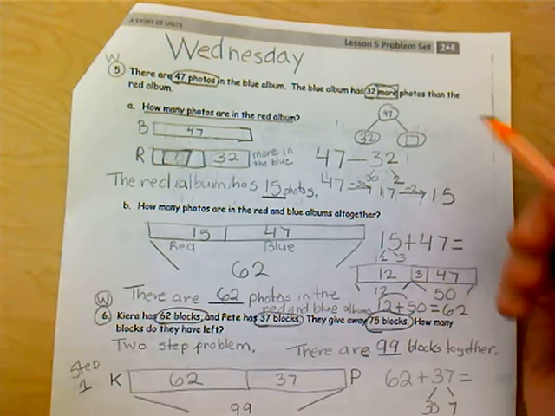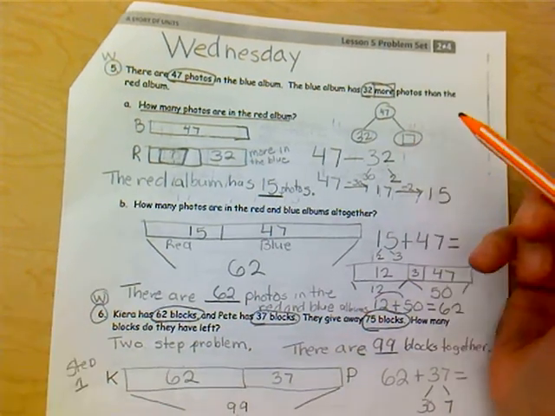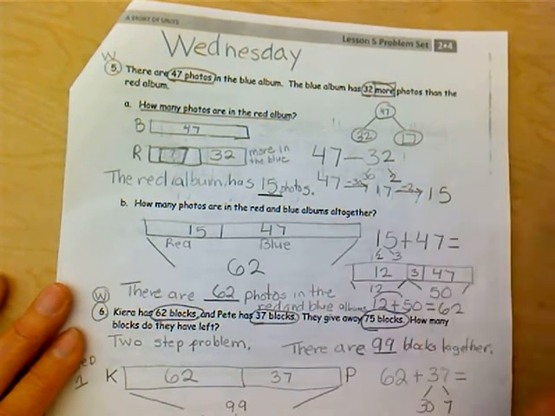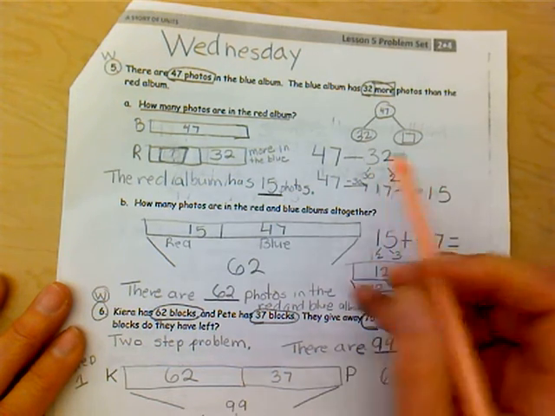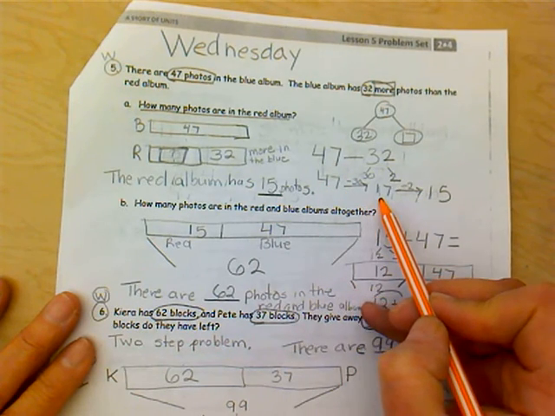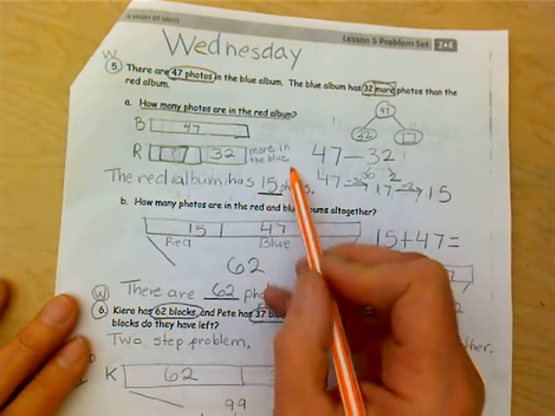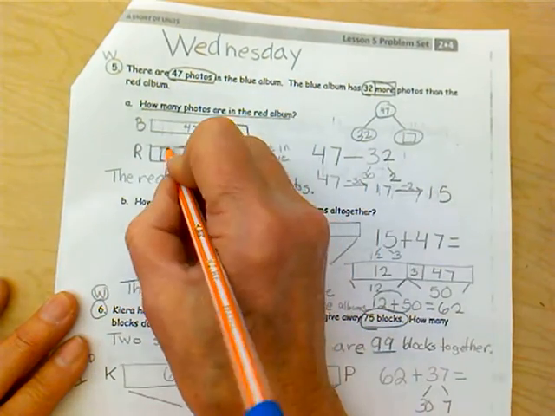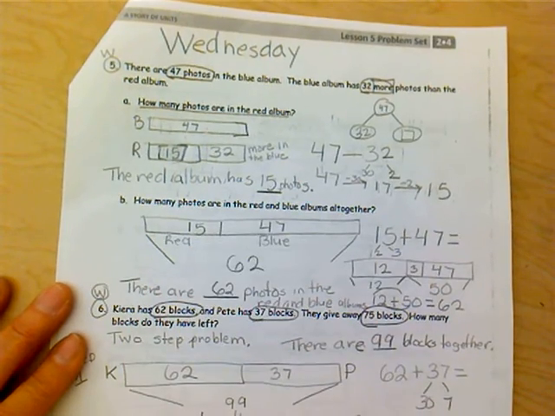So I took my number bond and said to myself, 47 take away 32 will give me how many there were in the red. So I decided that I was going to use the arrow way on this problem. I've broken 32 apart into 30 and 2, then started with my larger number. 47 take away 30 put me at 17. 17 take away 2 more put me at 15. So I know that the red album has 15 photographs in it, and if I were to add 15 and 32, I would get 47.